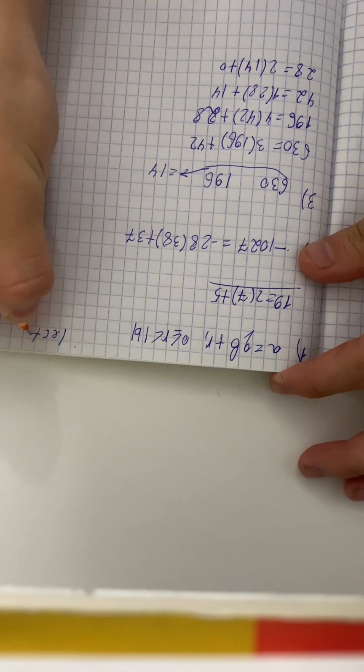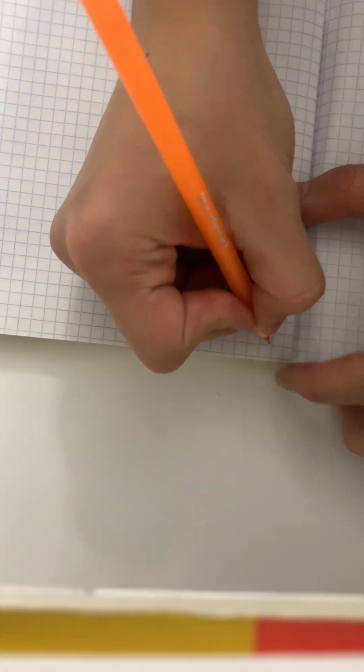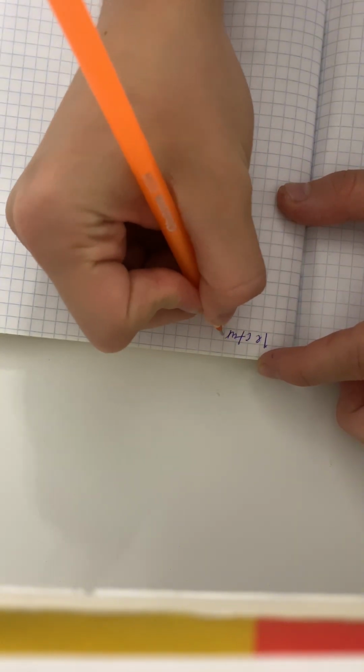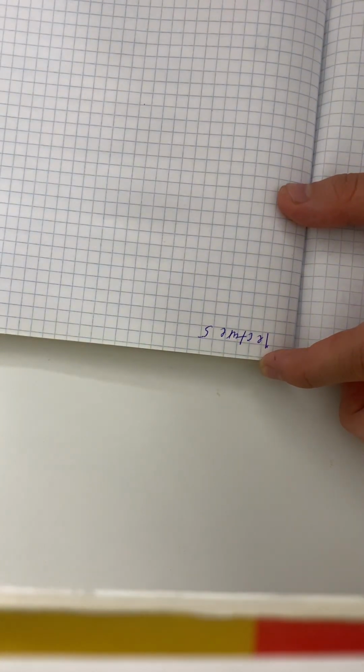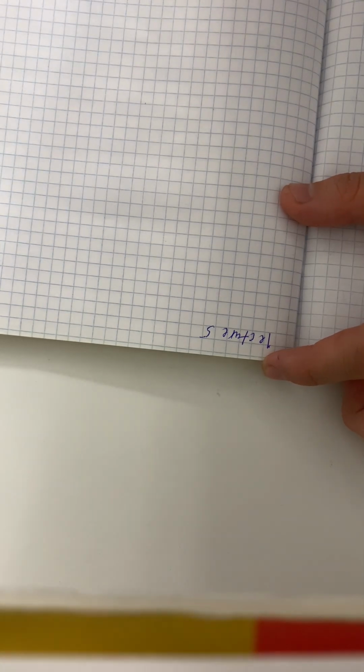So that's lecture 4, and the next step is lecture 5. So it's induction and recursion.